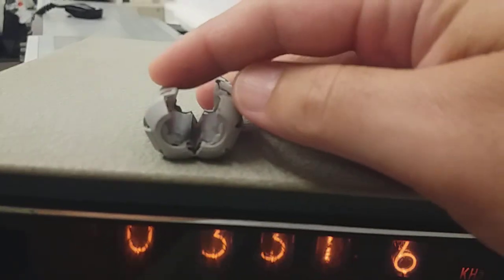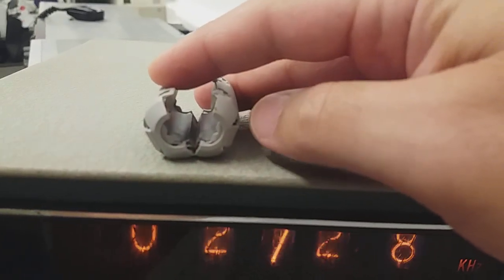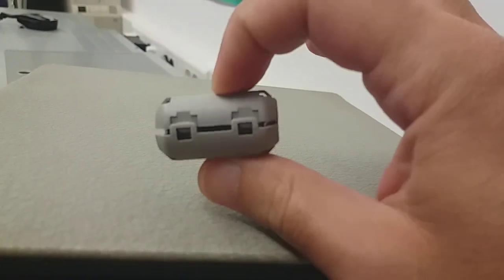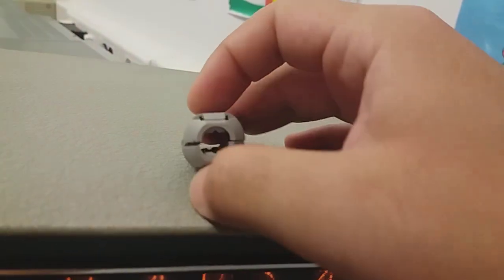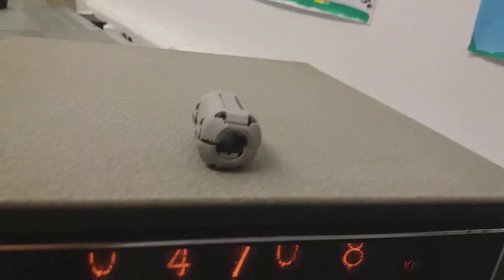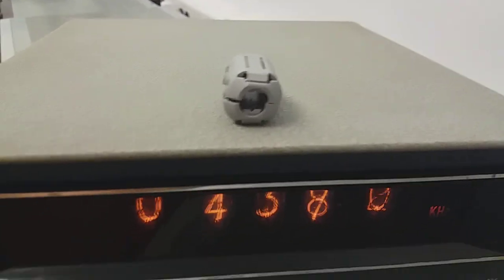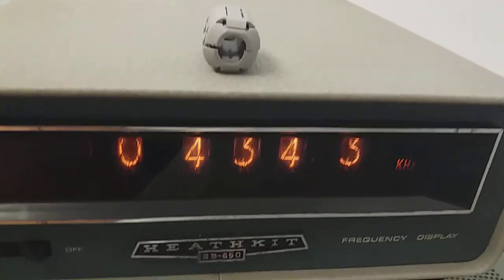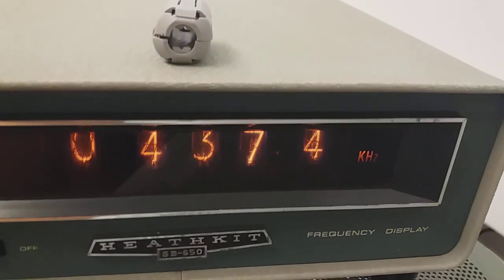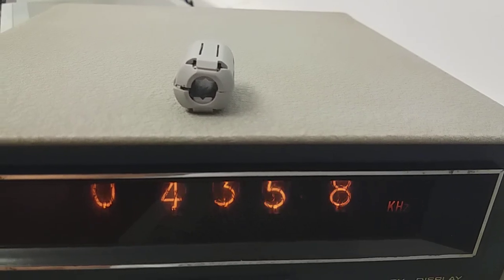It's just two pieces of ferrite material, and you just push it to clip it and create a single toroidal core inside. So I'm using this kind of core because I'm going to monitor the actual transmitter output with this core.